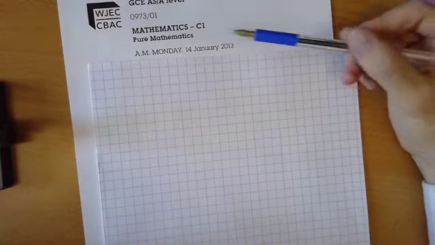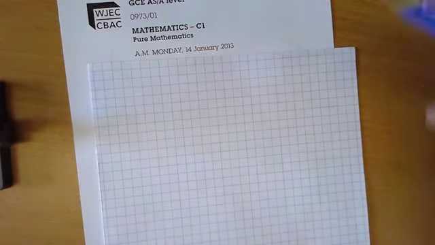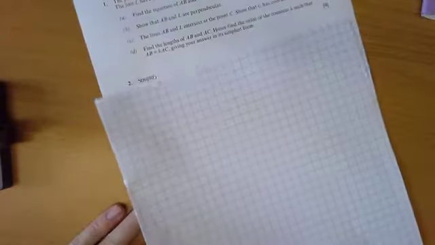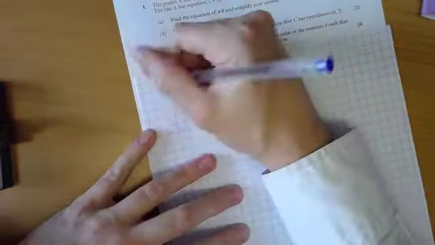This is Mr. Ashton going through the January 2003 C1 paper for your exam tomorrow. Okay, so turning over, question 1, we're expecting that to be on coordinate geometry.